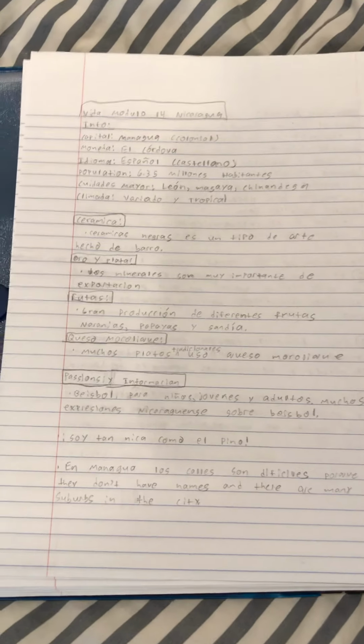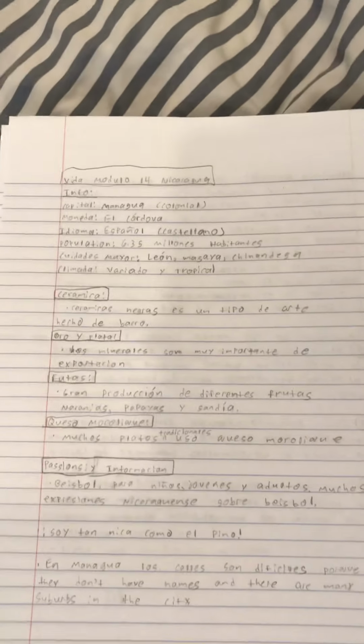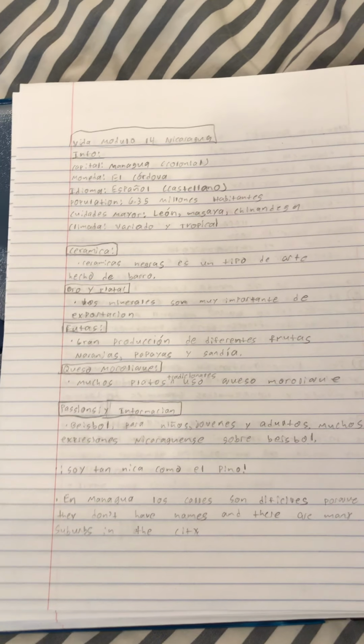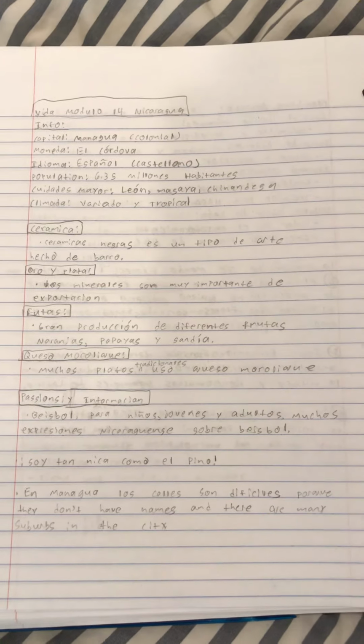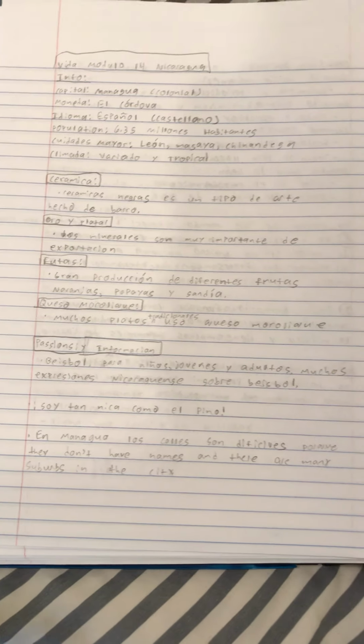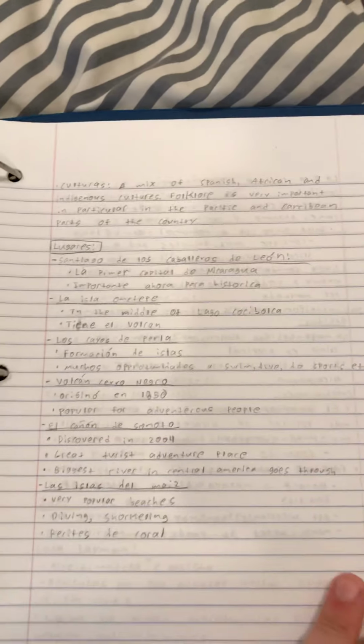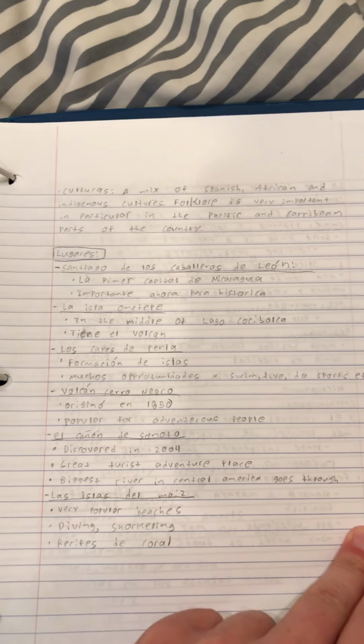For modulo 14, we talked a lot about Nicaragua, and again, I started out with the same, here's some of the general information, really important things that you need to know about Nicaragua. Talked about some of the passions, particularly baseball, which was awesome because baseball is my favorite, and the city of Managua. Here's a whole page about some of the important lugares in Nicaragua.